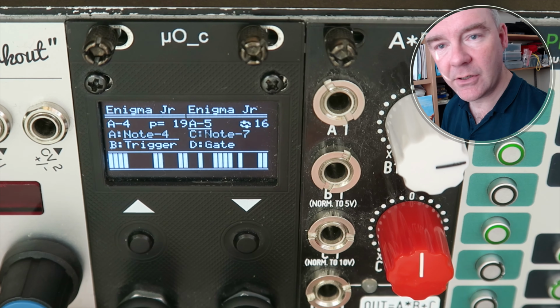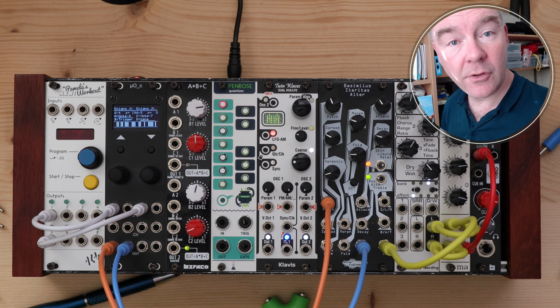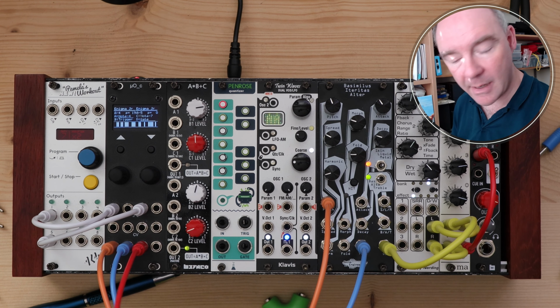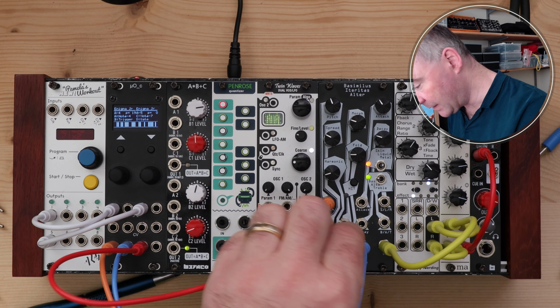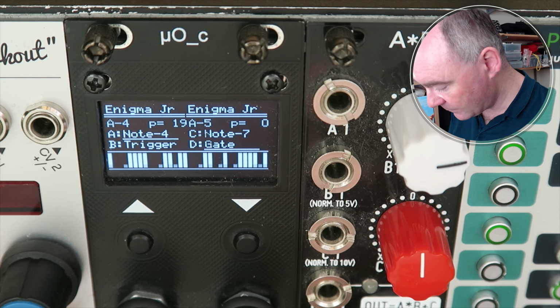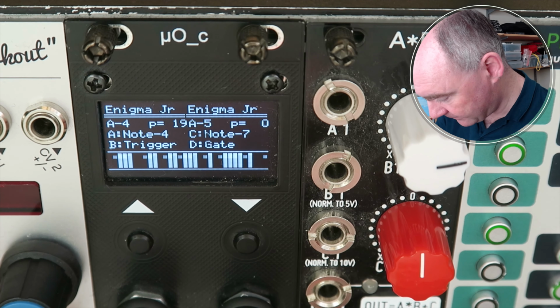Just a little bit of variation there by varying the pitch. Of course, we don't have to stop there. We can use the output of the second Enigma Jr applet here. I'll patch output C, for example, into fold. And now we're getting even more craziness going on.